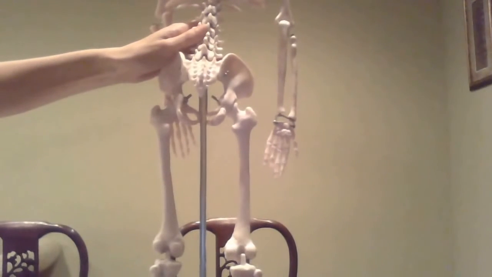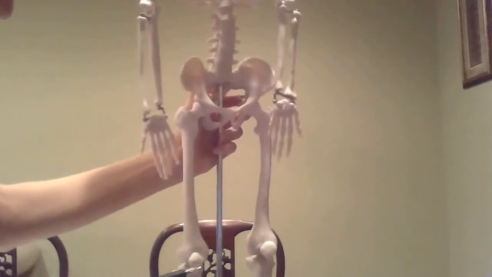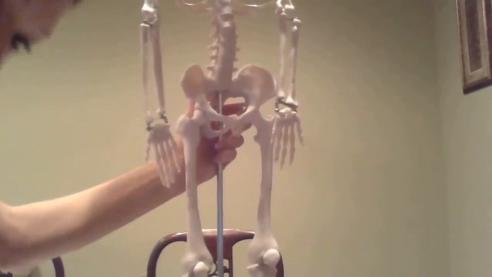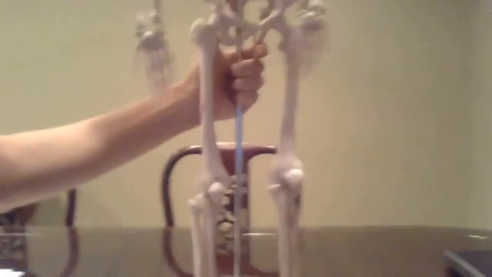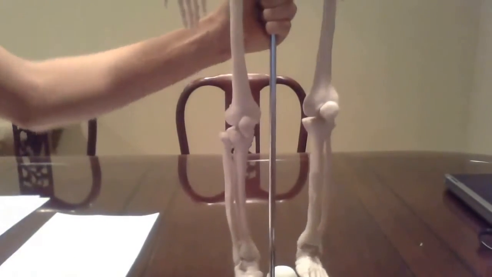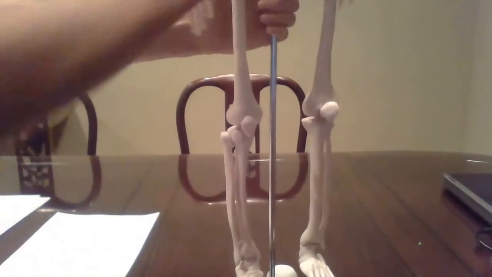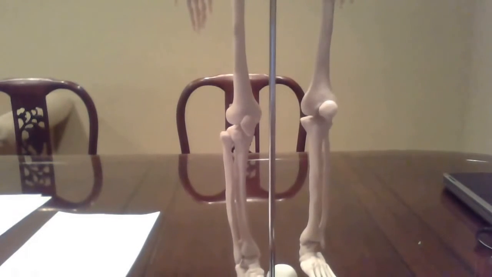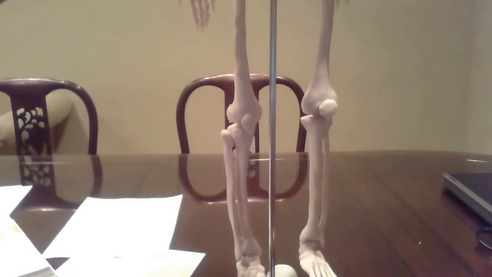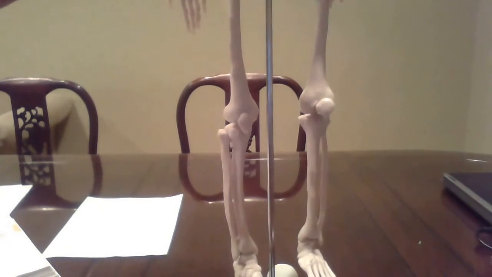Next we have the patella. The patella is the kneecap. So right here. Okay, now we're going to go on to the tibia. So let's move on. And we are going to start with the medial and lateral condyles. So the medial and lateral condyles are here.